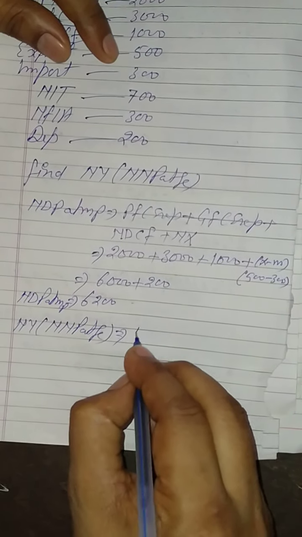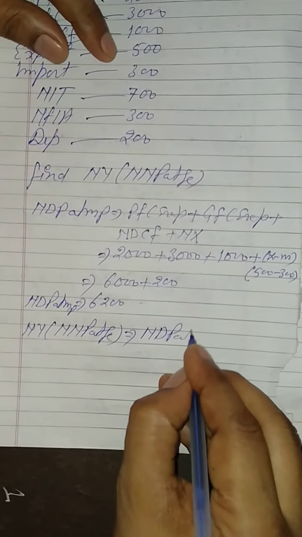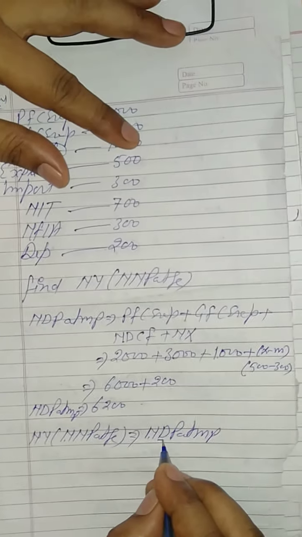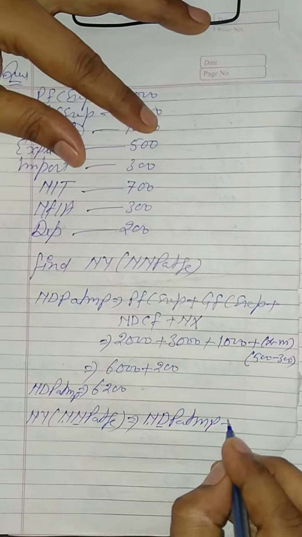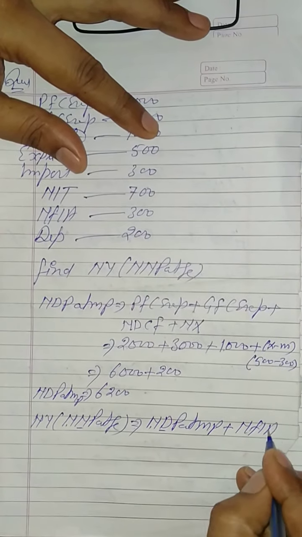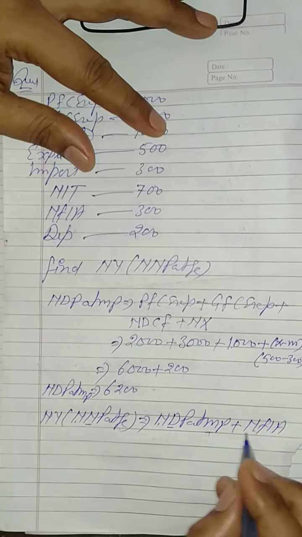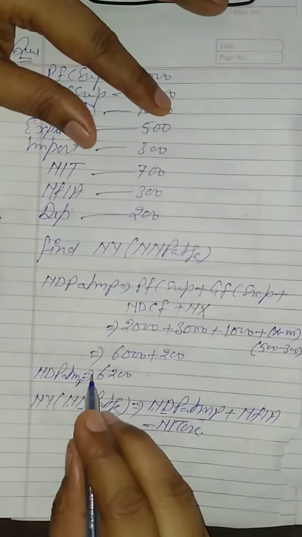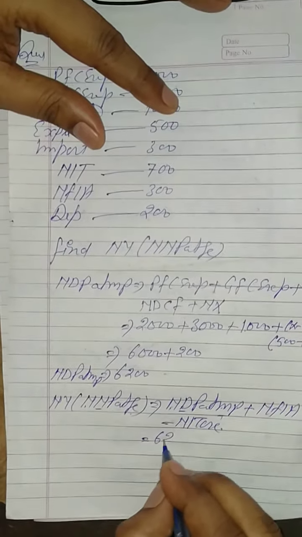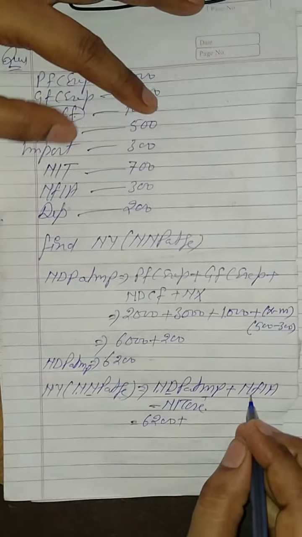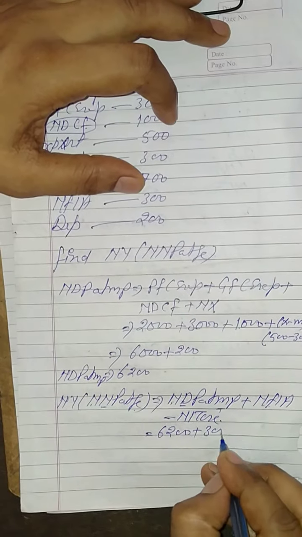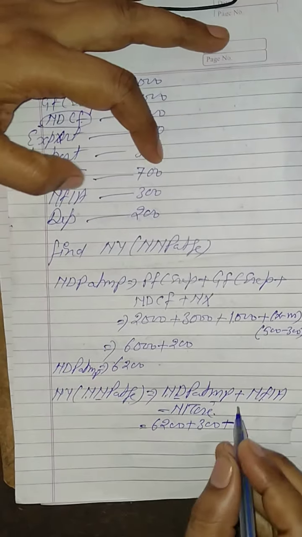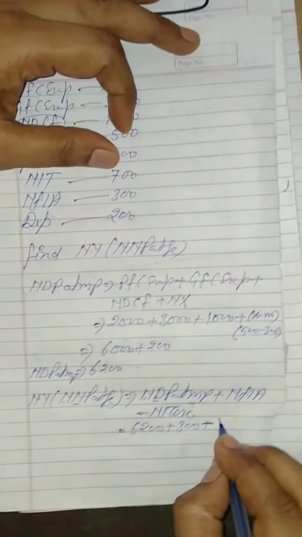Then you will find out national income, means NNP at FC. So the formula: NDP at MP, net also net, domestic converts to national, so you will add NFIA, and market price converts to factor cost, so minus net indirect tax. So NDP at MP, that's your 6,200 plus NFIA 300 minus net indirect tax 700.